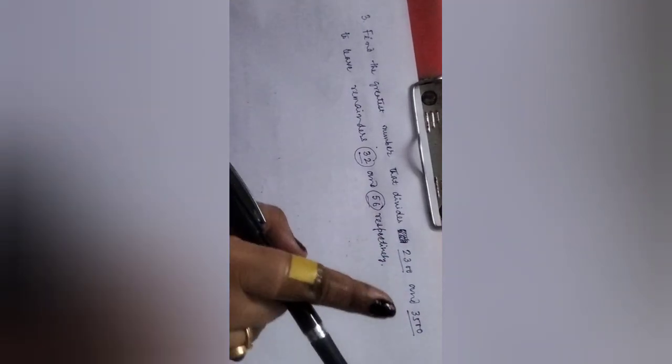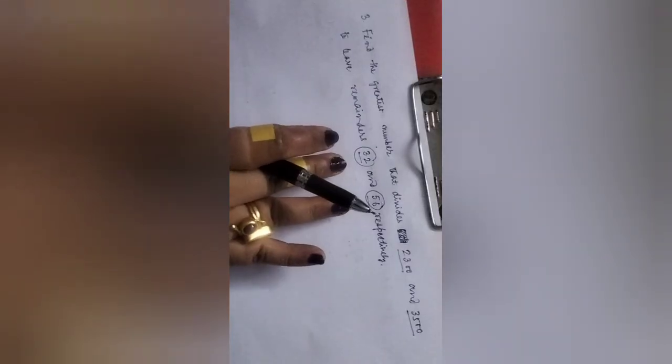Why? Because these two remainders are creating problems for these numbers to be completely divisible by that required greatest number.